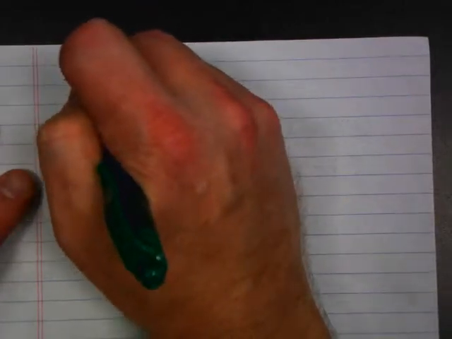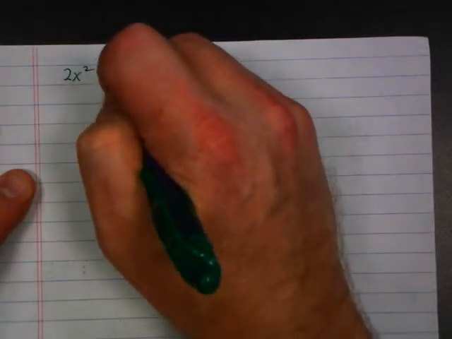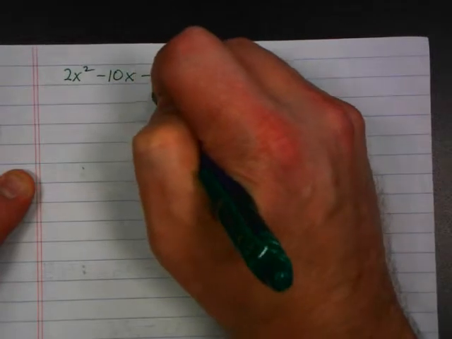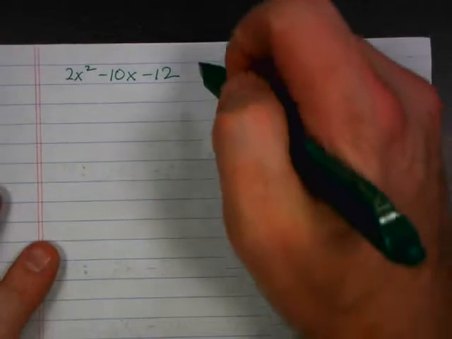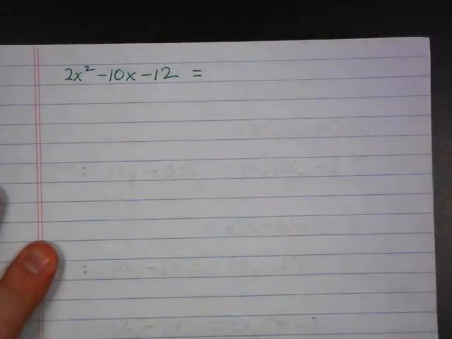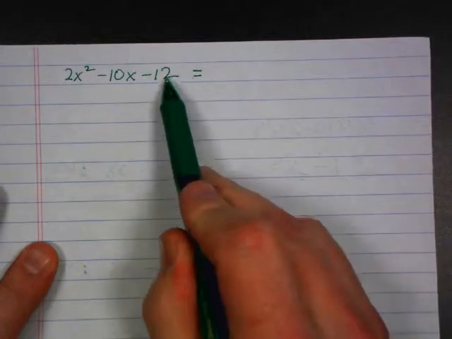How about 2x squared minus 10x minus 12? How would you factor that? 2 is the GCF, so you take the 2 out. 2x? Or no, not 2x. That's right, because x is the smallest. Ah, but there's no x way out here on the end, is there?